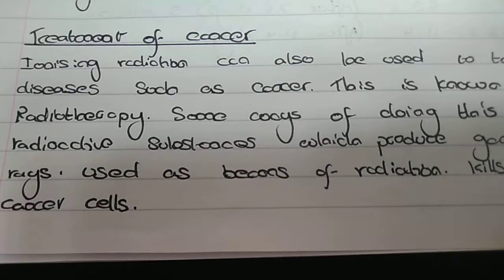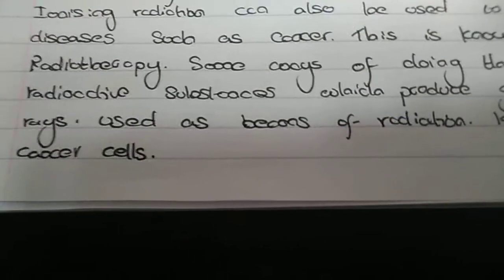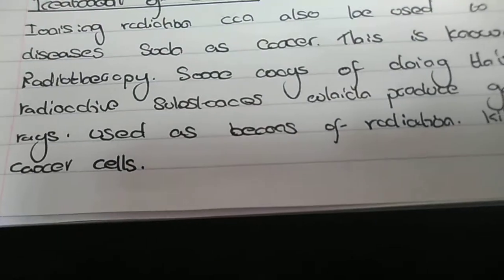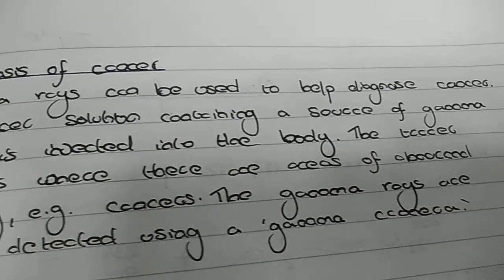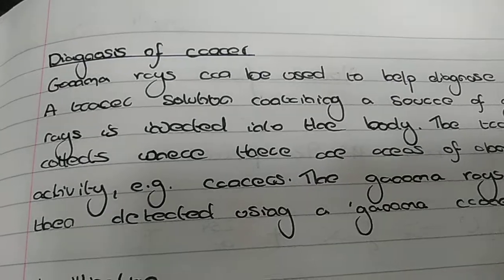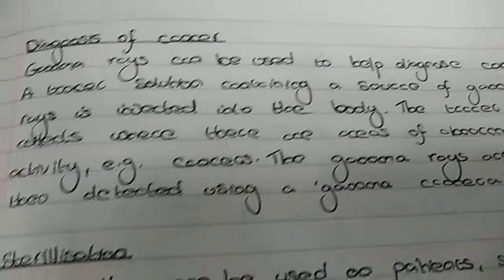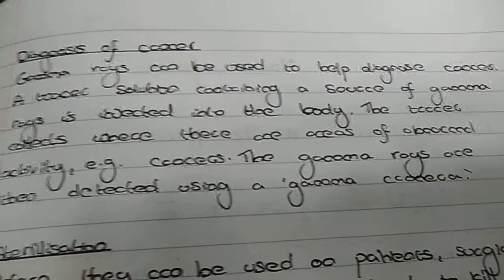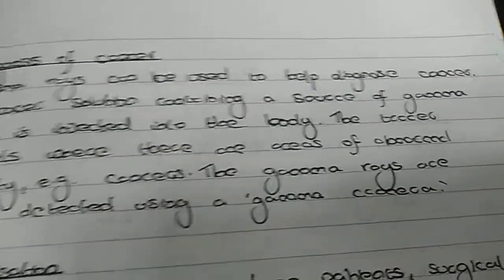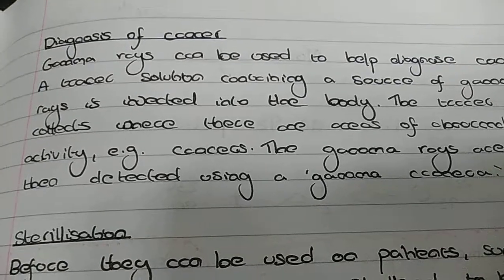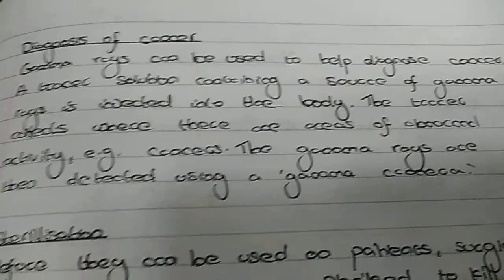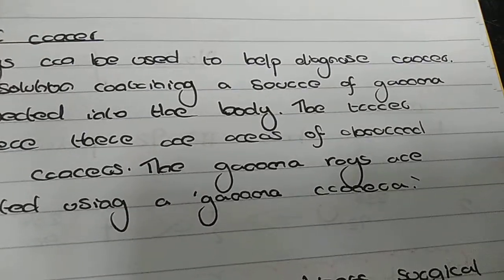Some ways of doing this involve radioactive substances which produce gamma rays used as beams of radiation. This kills cancer cells. Diagnosis of cancer. Gamma rays can be used to diagnose cancer. A tracer solution containing a source of gamma rays is injected into the body. The tracer collects where there are areas of abnormal activity, for example cancers. The gamma rays are then detected using a gamma camera.